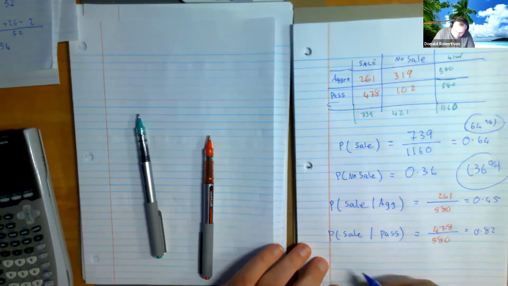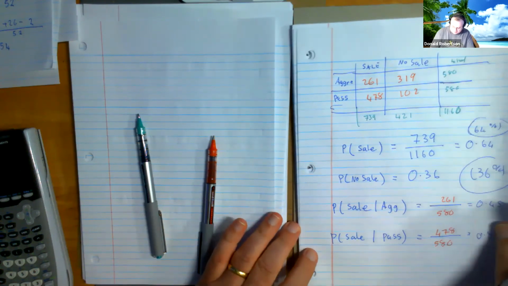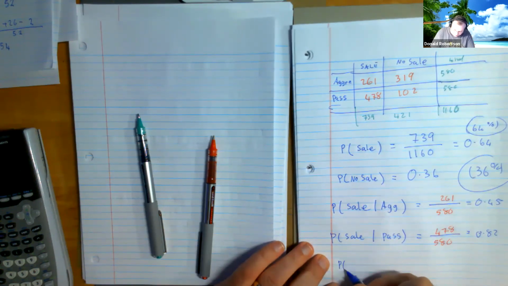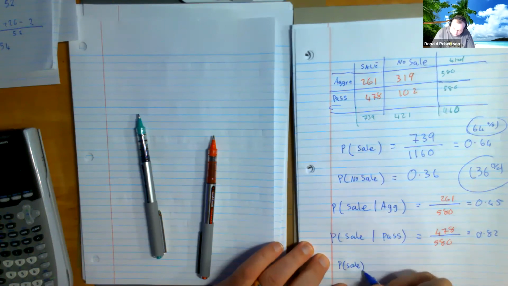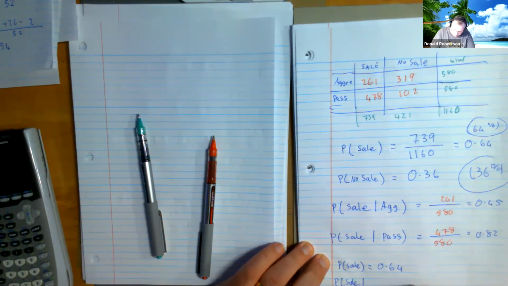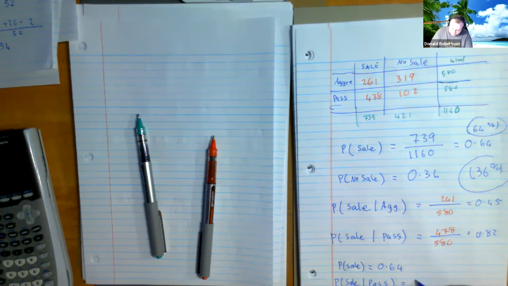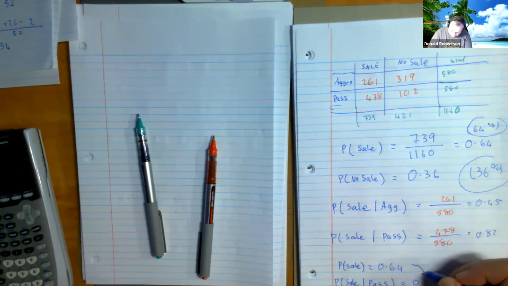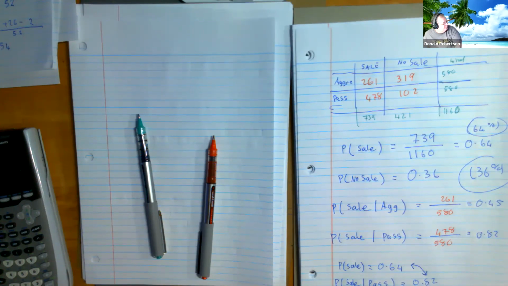Now, if I tell you that the probability that you get a sale was 0.64, and the probability that you get a sale given that you were not pushy, you were passive, was 0.82. These two numbers are not the same. Agreed?